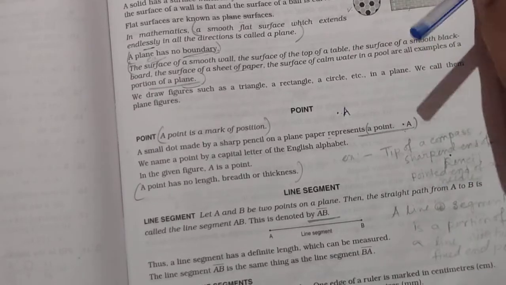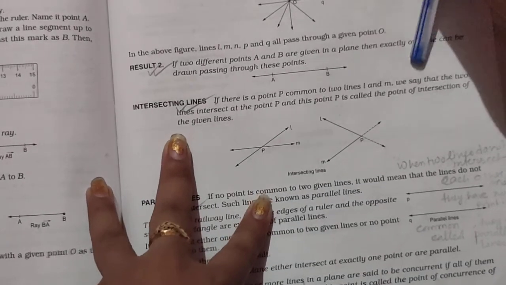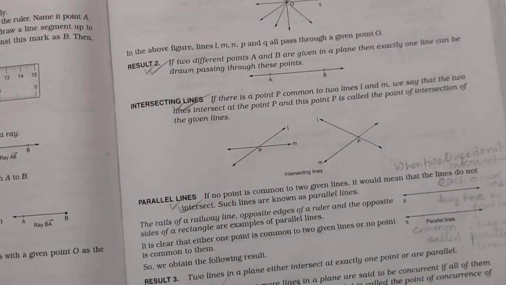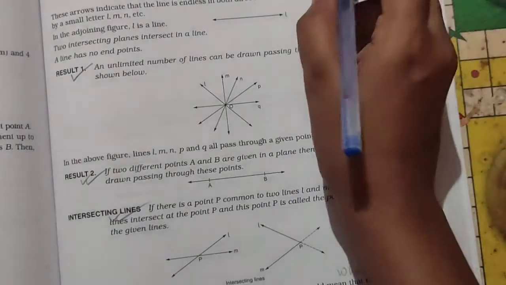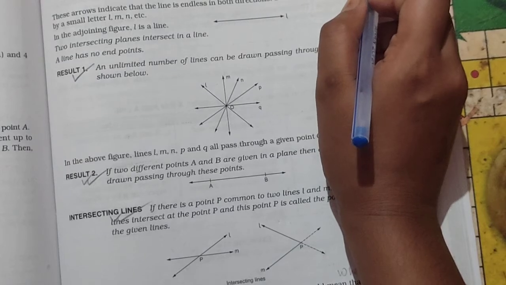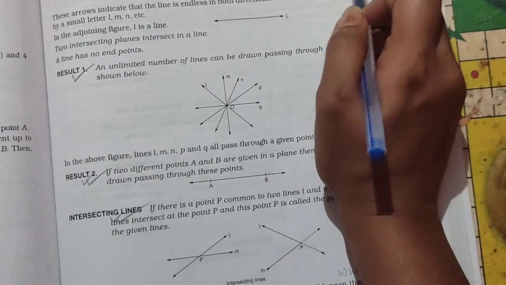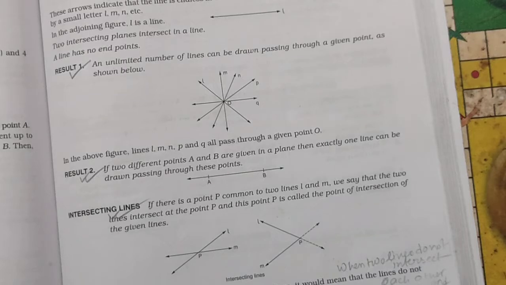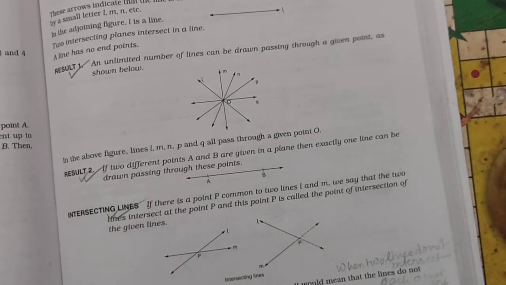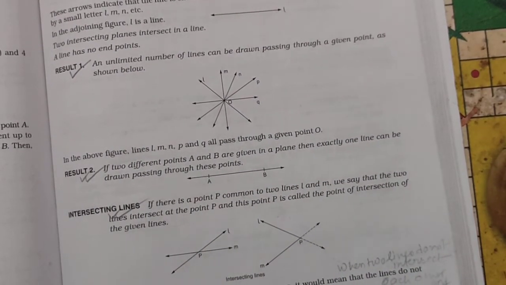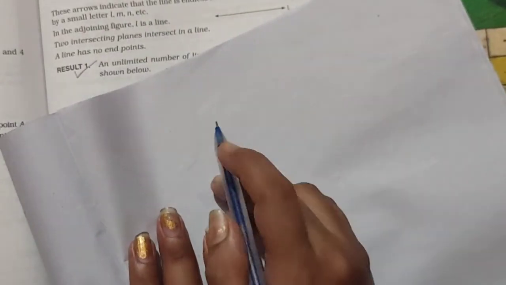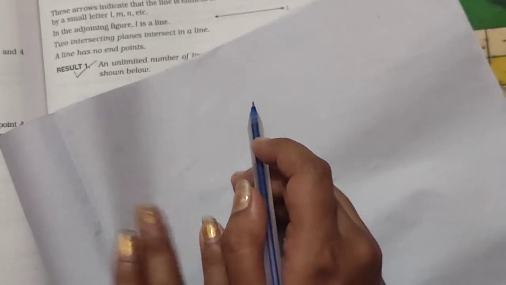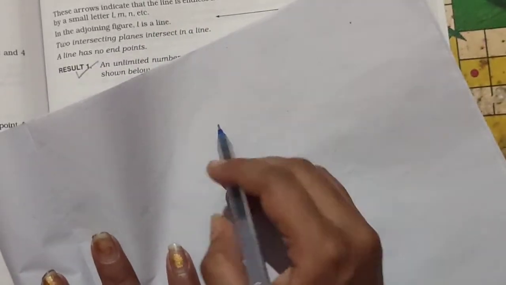Now we will learn about line segment. But before that we have to learn about line, because a line segment is a part of a line. What is called a line? A line is a straight path that extends indefinitely in both directions. It has no end points. It has no end point and also no starting point.